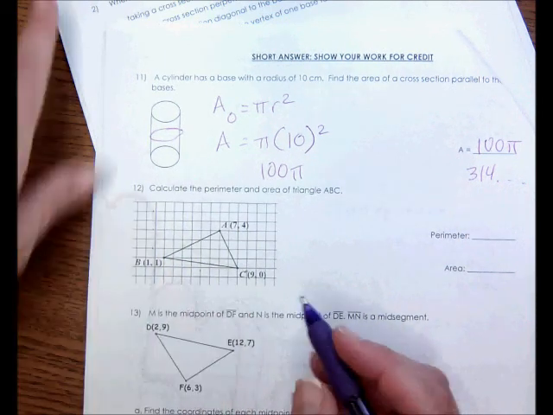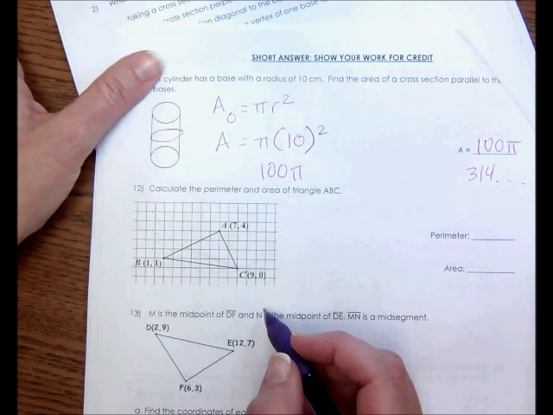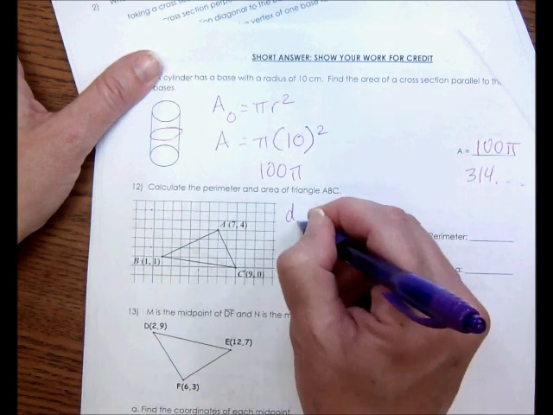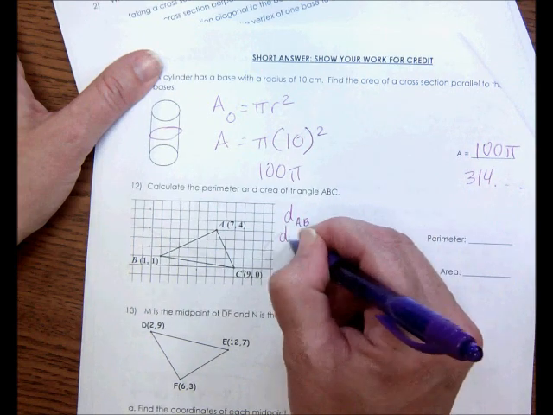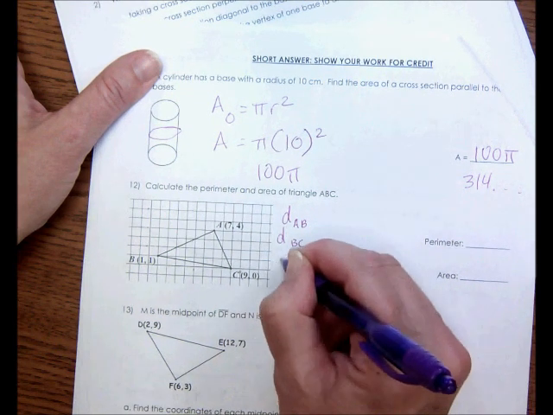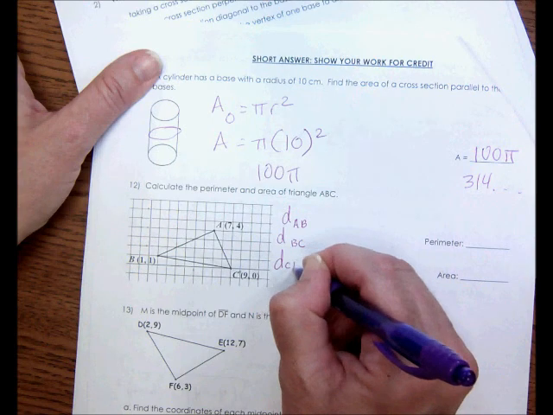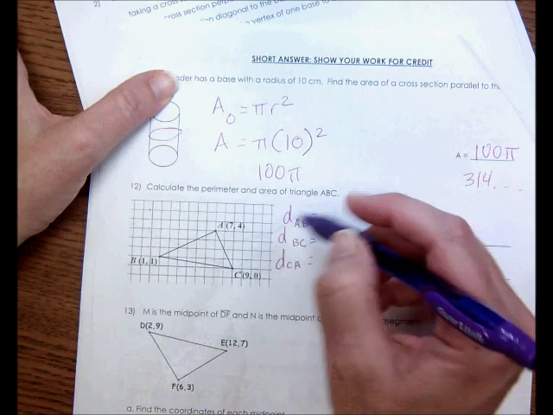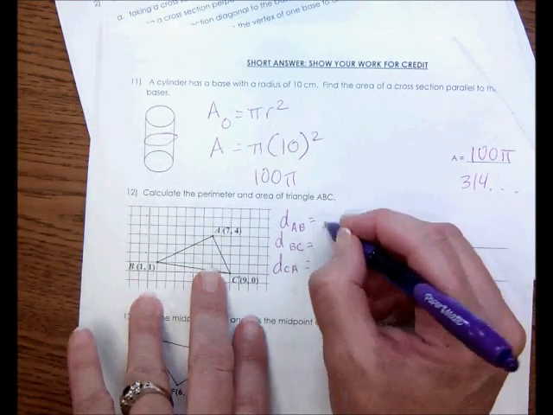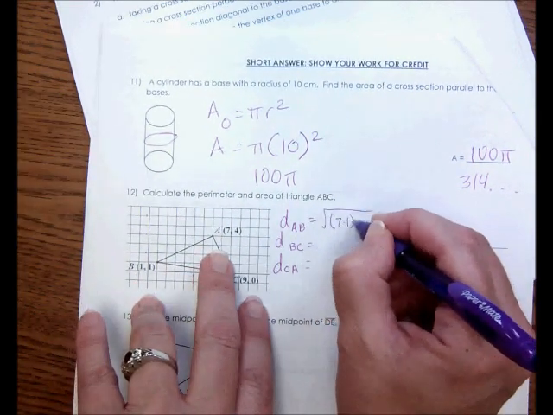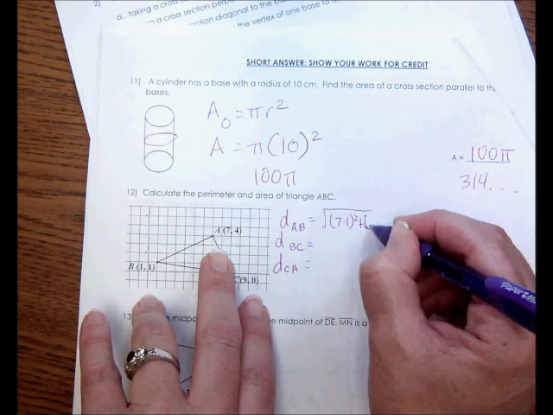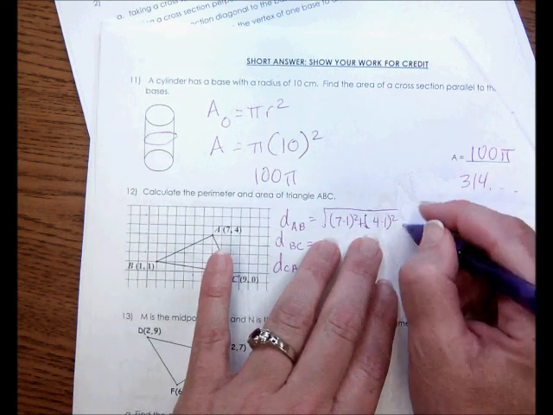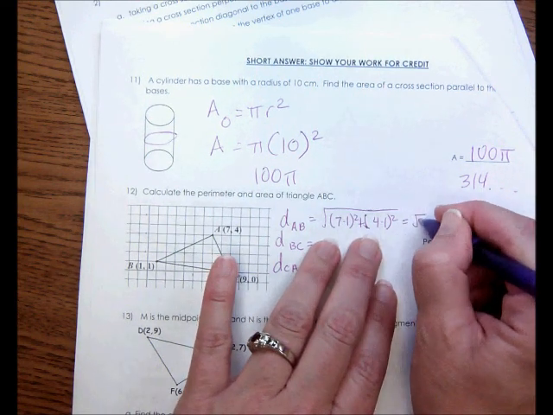Number 12, it asks you to find the perimeter of this triangle. So I need to use the distance formula to find the length of AB, and to find the length of BC, and the length of CA. And when I use the distance formula, I would find that the length of AB is going to be 7 minus 1 squared plus 4 minus 1 squared, and so that's going to be 36 plus 9, the square root of 45.